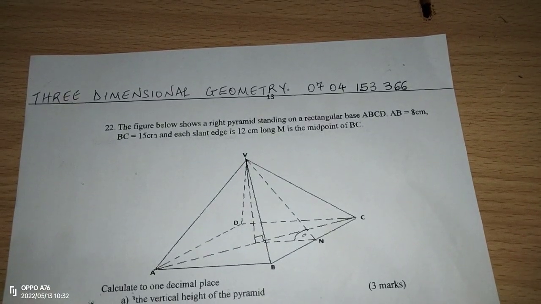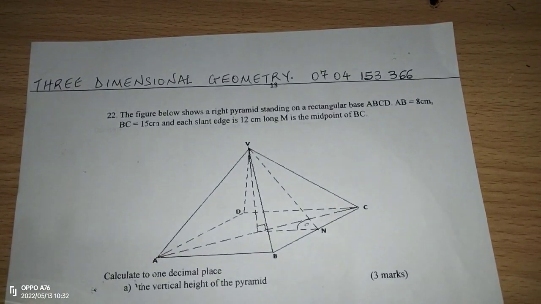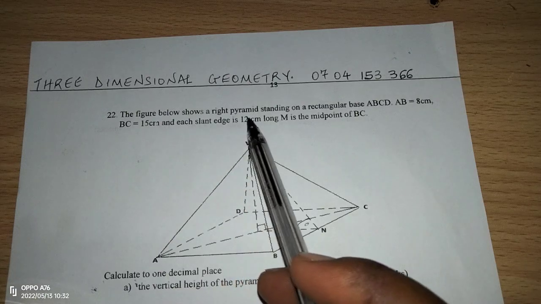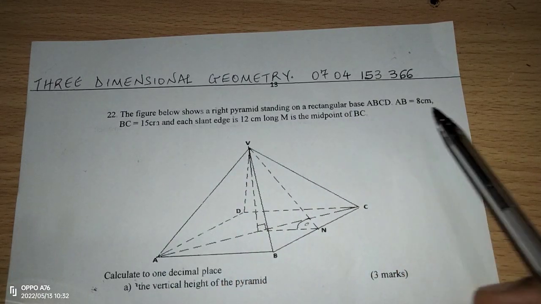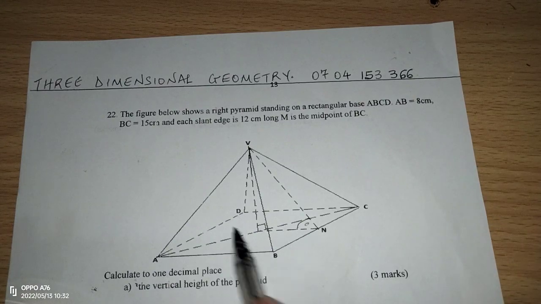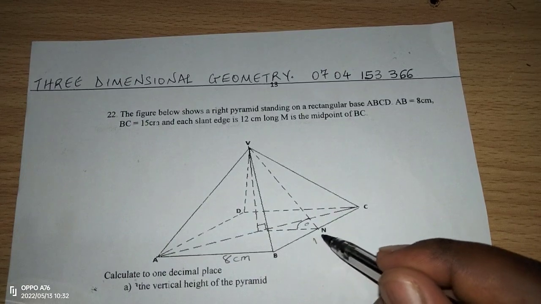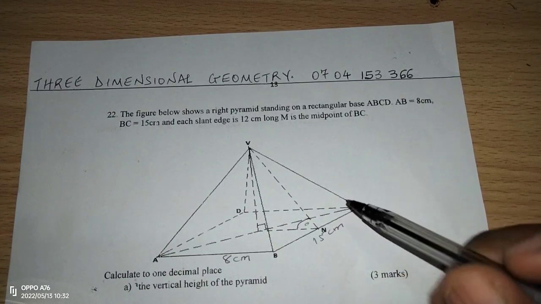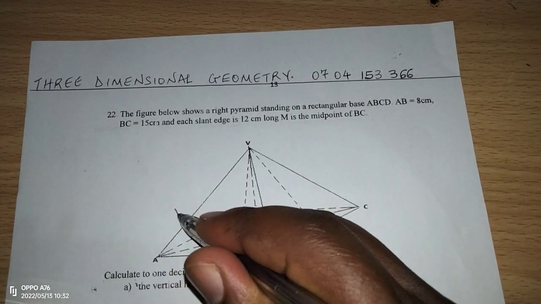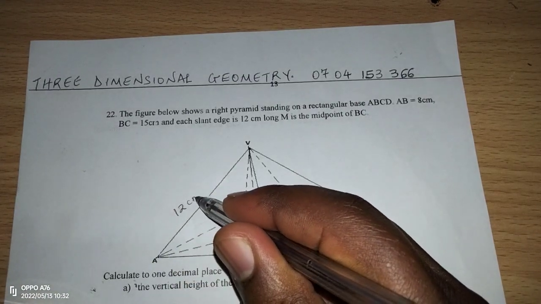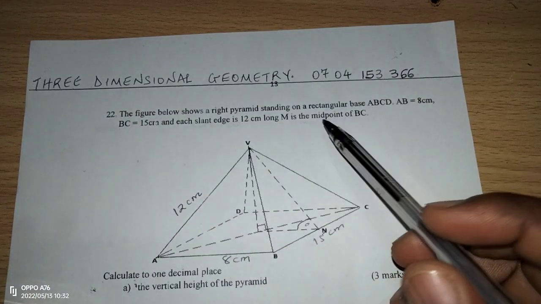So we're going to handle the question here, whereby we are told that the figure below shows a right pyramid standing on a rectangular base ABCD. AB is 8 centimeters, BC is 15 centimeters, and each of the slanting edges is 12 centimeters.